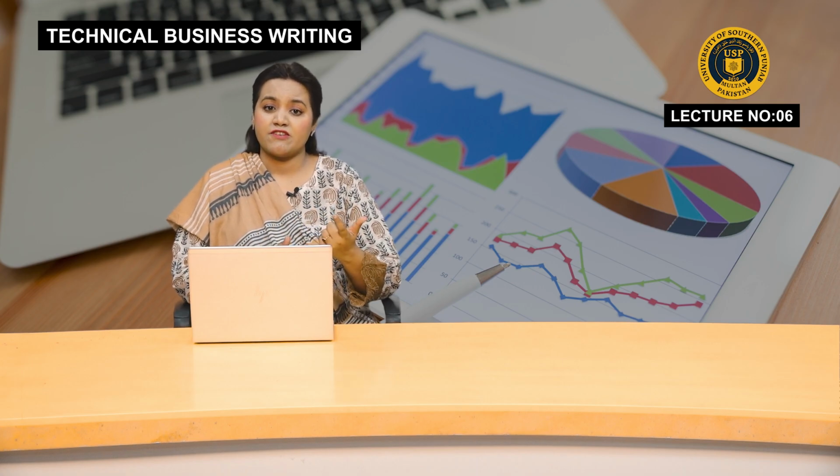Some of the key features of a strong body include logical organization. Information should be arranged in a logical order. Common organizational patterns include chronological order, problem solution structure, cause and effect structure, and classification or categorization in technical presentations. Logical organization helps the audience understand complex material. Then, supporting evidence: the speaker should support their points with clear data and statistics, research findings, examples and case studies, and you can also include expert opinions in your presentation.